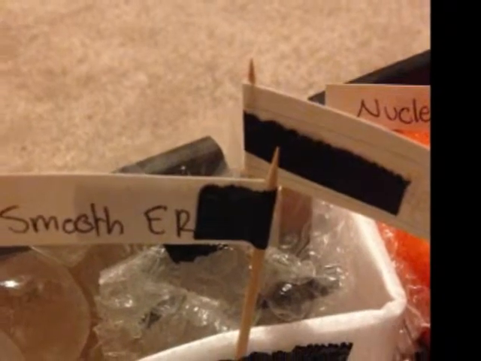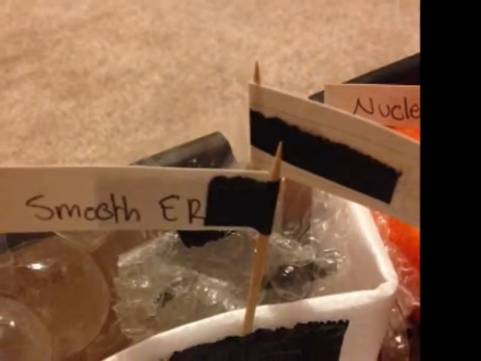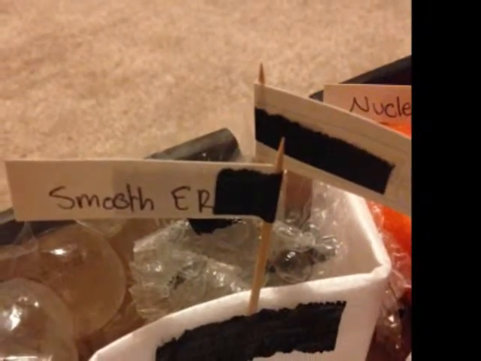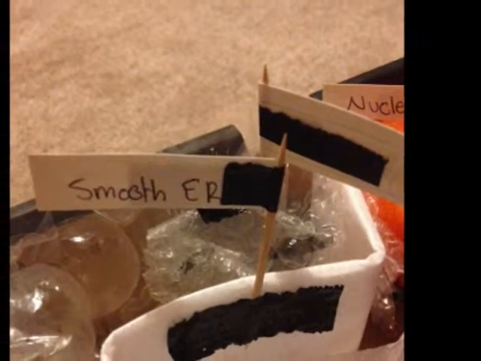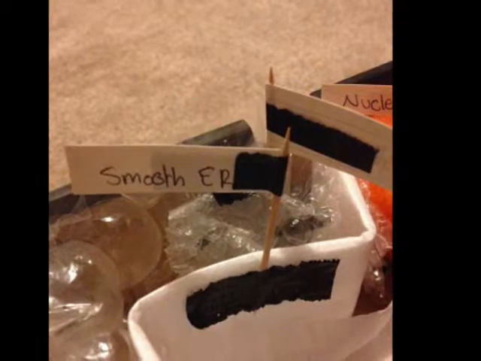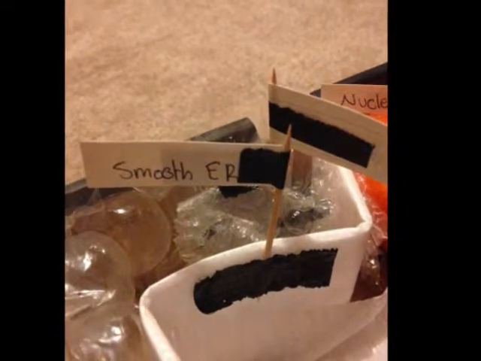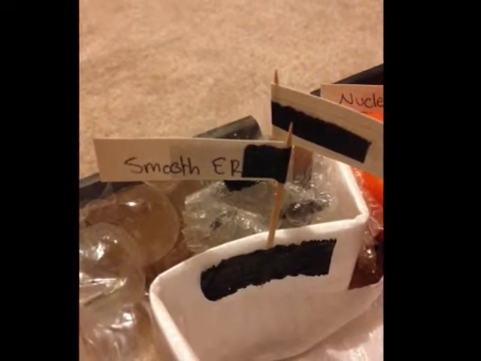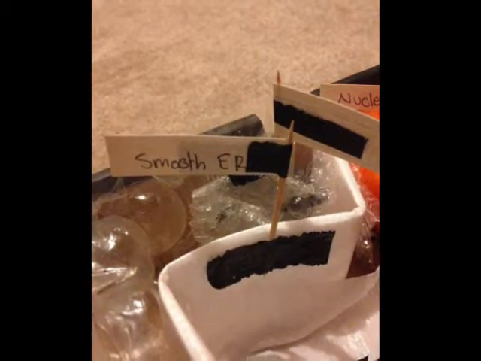The next organelle on the model is actually one organelle that is split into two separate parts. The organelle is called the endoplasmic reticulum. Now, first we'll talk about the smooth ER, which stands for the smooth endoplasmic reticulum. The smooth ER is, as the name would imply, smooth, and the purpose of it is to make lipids for the cell.